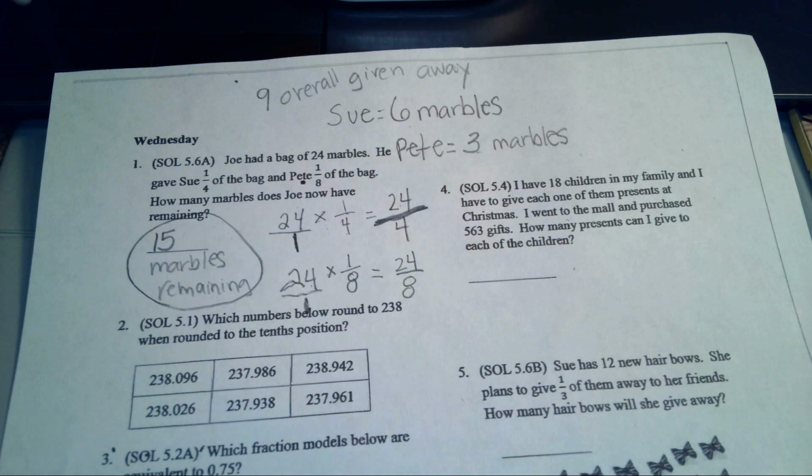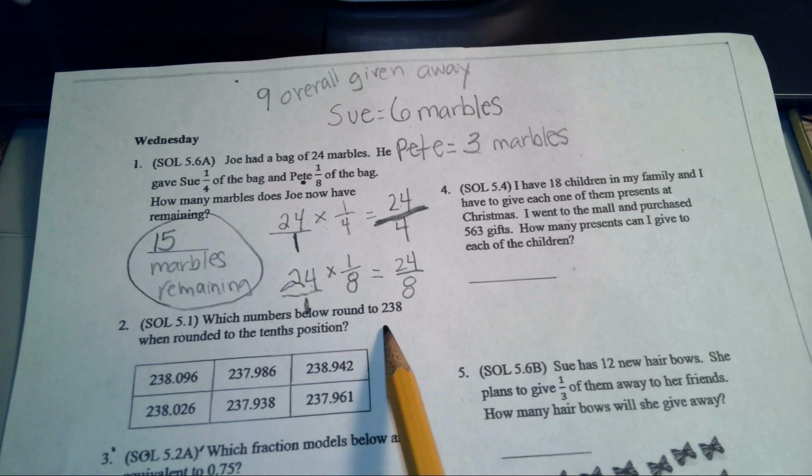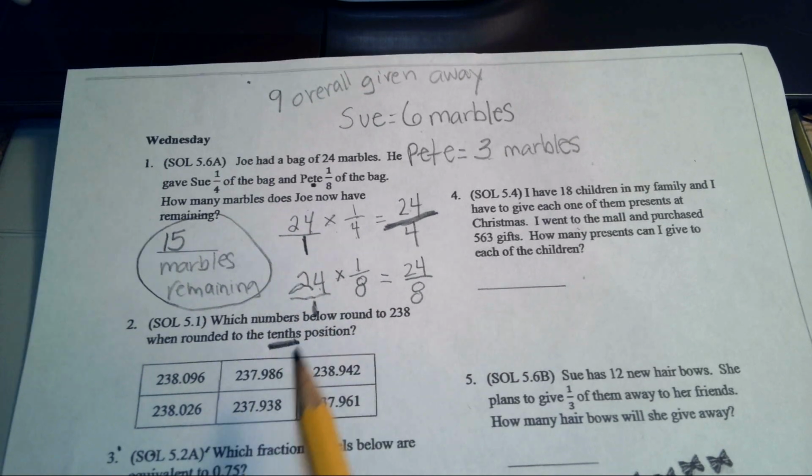Alright, time to take a look at number 2. Which numbers below round to 238 when rounded to the nearest tenths position? So, let's take a look at our first number, 238 and 96 thousandths. Well, in class I would ask you, can you identify where the tenths position is?